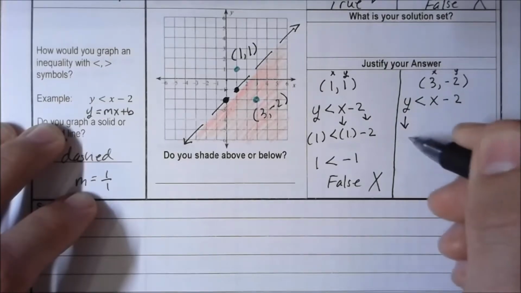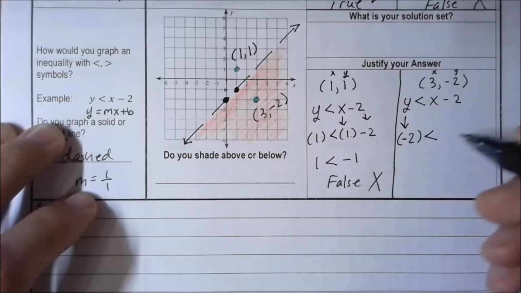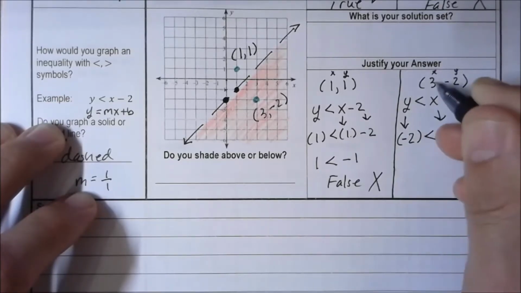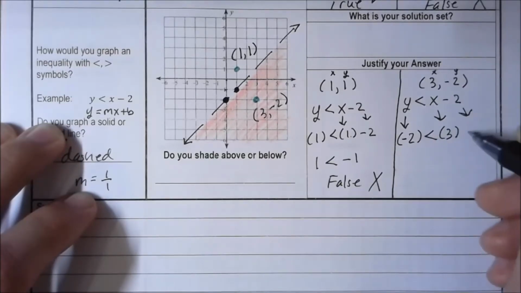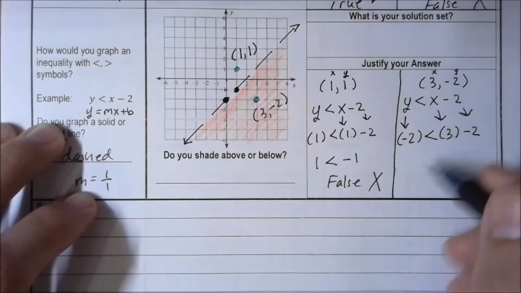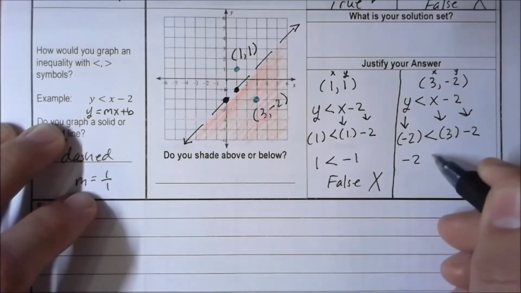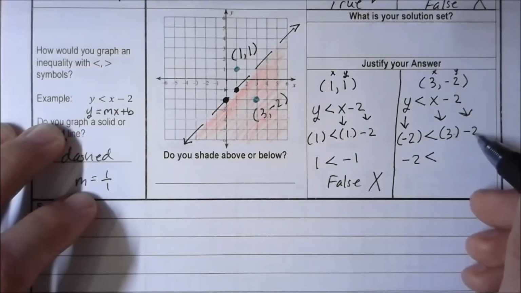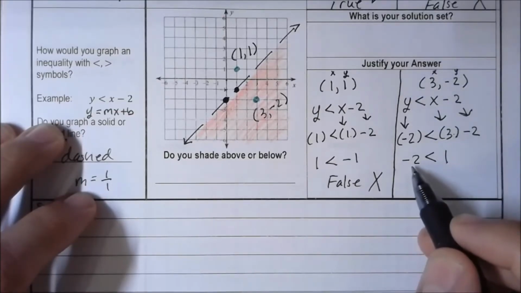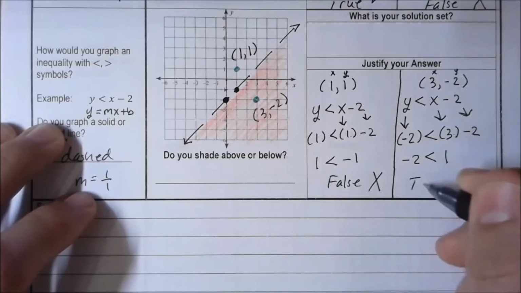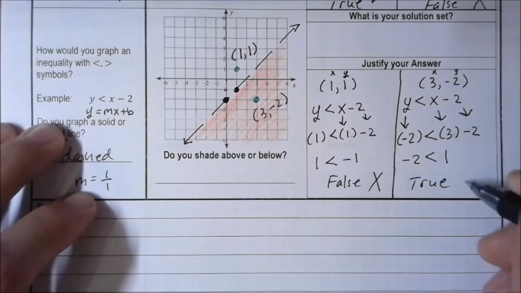Now for y, I'm going to substitute my negative 2 in there. Is less than, and for x I'm going to substitute my value of positive 3, and then I'm going to bring down my negative 2. So if I continue working this out, we have negative 2 is less than 3 minus 2, which really just gives me 1. So is this a true statement? Is negative 2 less than 1? And yes, it is. That is true.